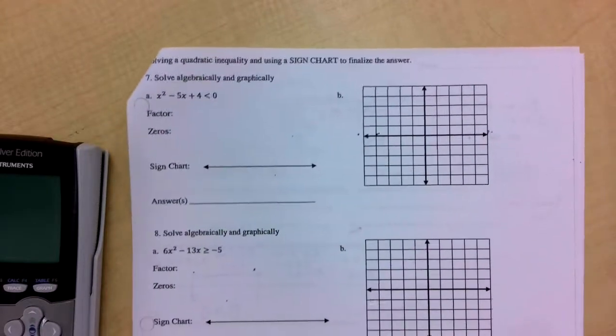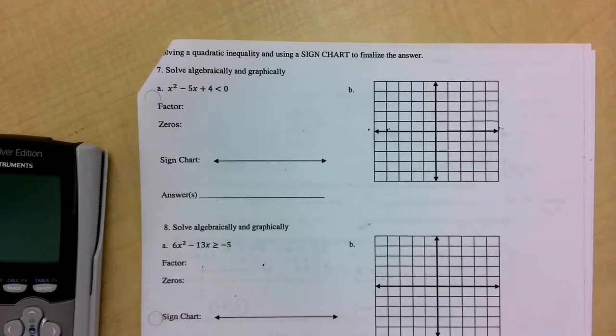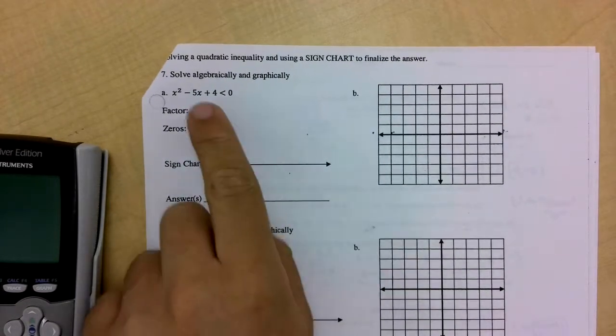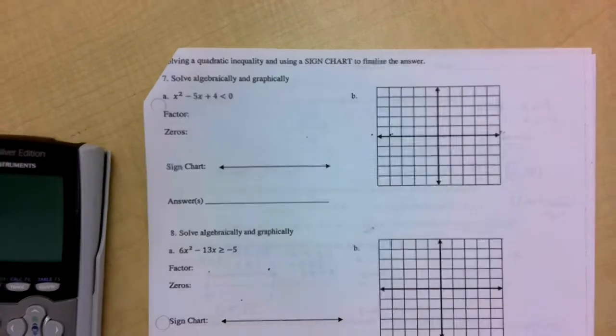The next part here in P7 is going to take what we just did with absolute value, but now try it again with some quadratics. So we've done parabolas before, and you've been able to graph these by hand. So with this here, you've been able to factor something like this before.